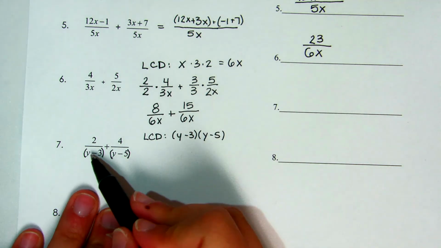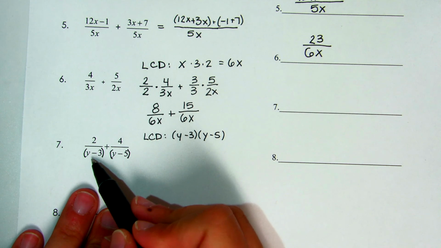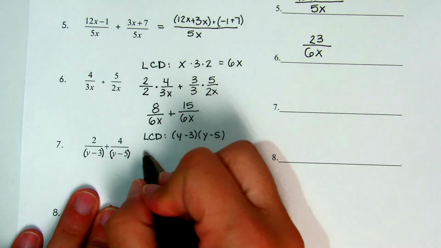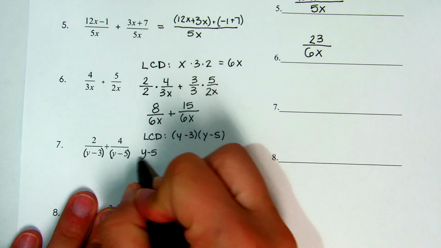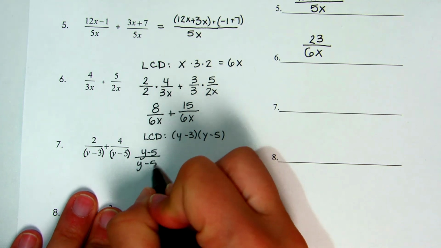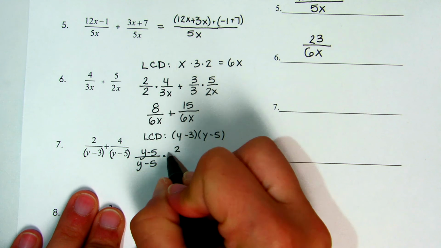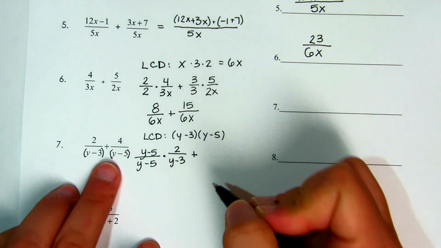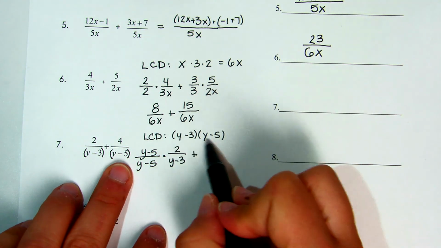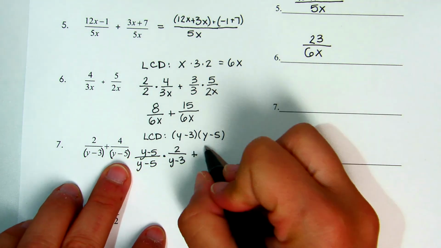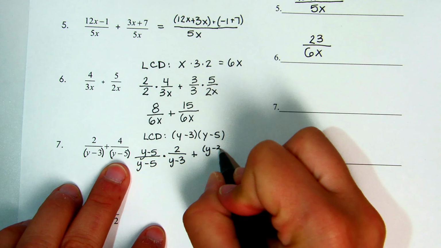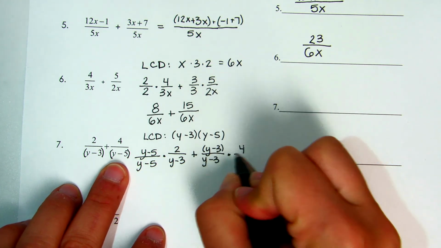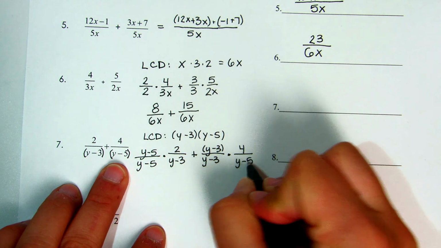So to make my 2 over y minus 3 have a common denominator, I'm going to have to multiply by y minus 5. y minus 5 over y minus 5 times 2 over y minus 3. Plus, to make y minus 5 match my least common denominator, I have to multiply times y minus 3. y minus 3 over y minus 3 times 4 over y minus 5.